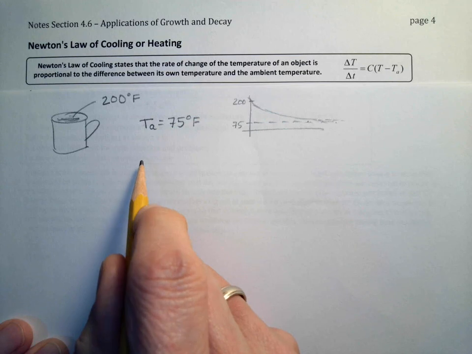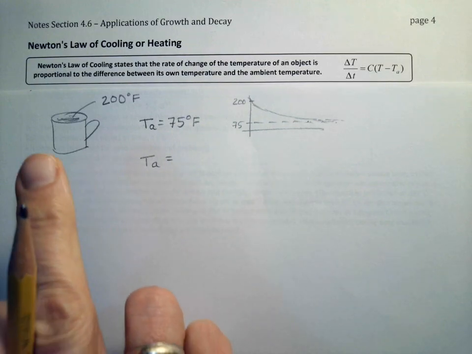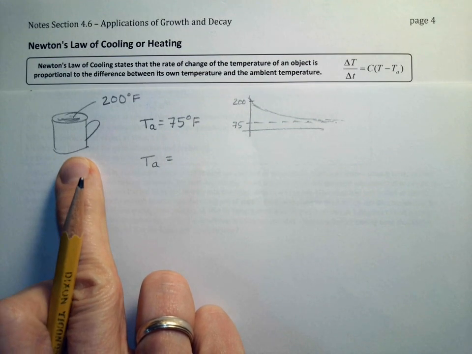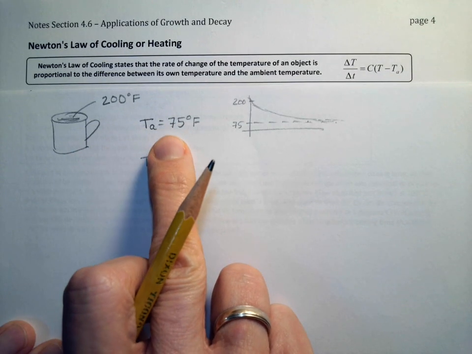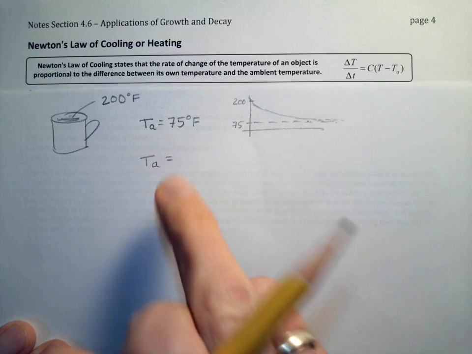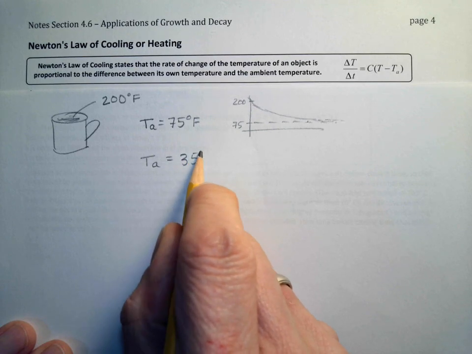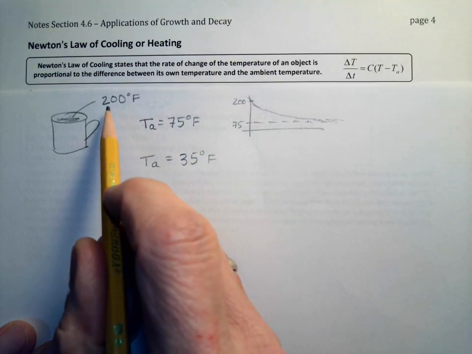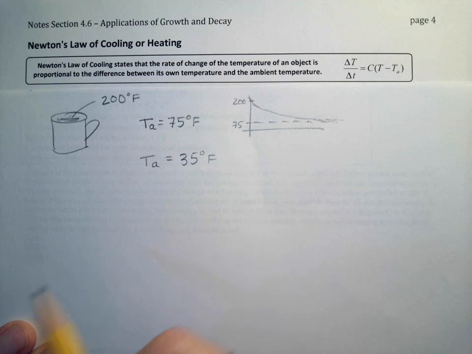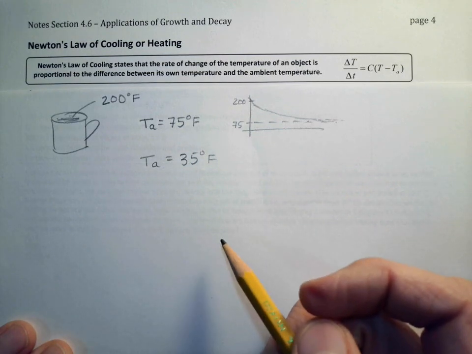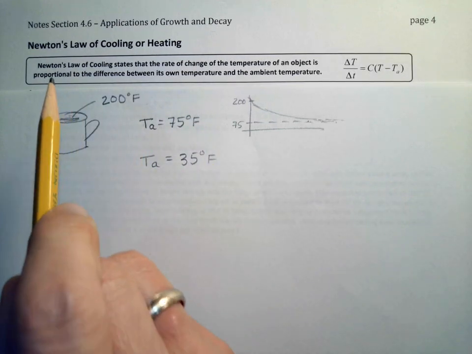And it's probably obvious, but I'm going to state it. If, for example, instead of putting a cup of coffee at 200 degrees Fahrenheit on my kitchen table, where my kitchen is 75 degrees, I took it outside, where it was, let's say, 35 degrees Fahrenheit, then the difference is greater, and so the rate at which it cools is going to be faster. It will cool down at a quicker rate because the difference is greater, right? And so that's what Newton discovered.